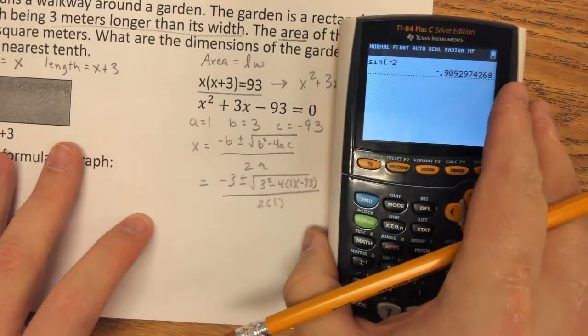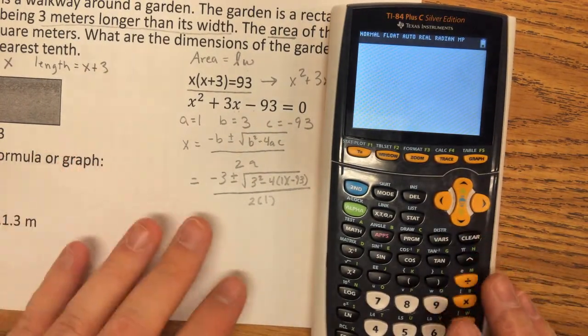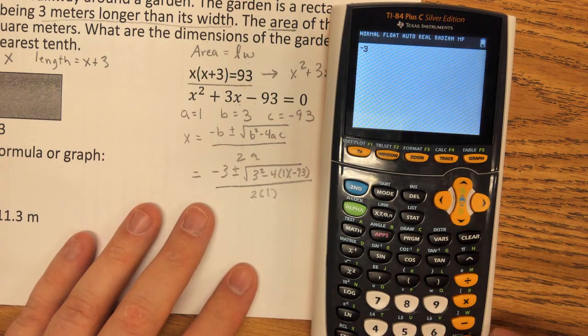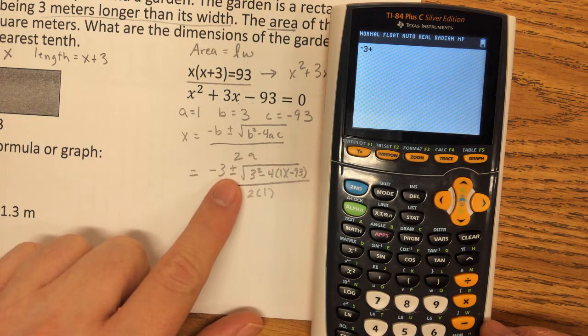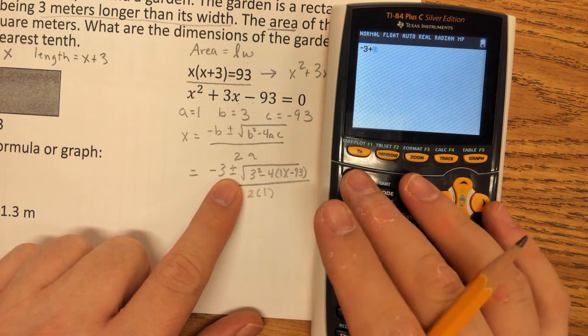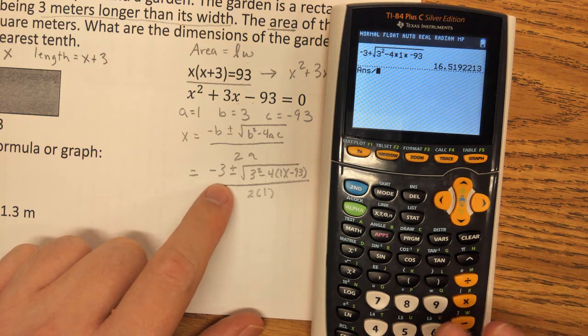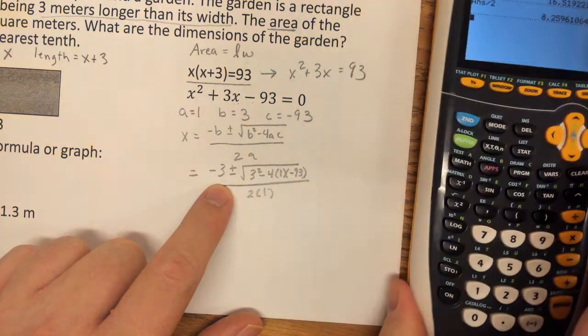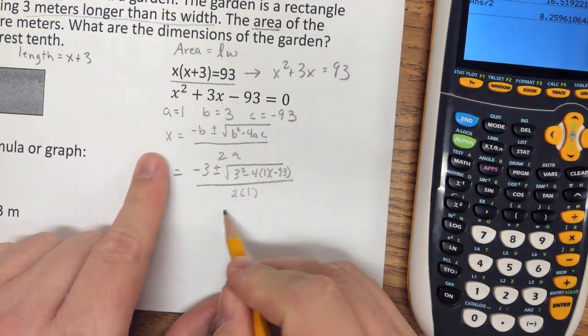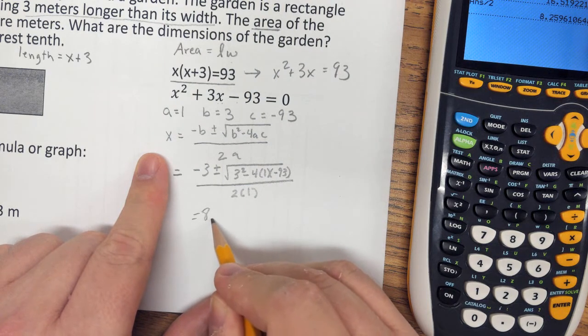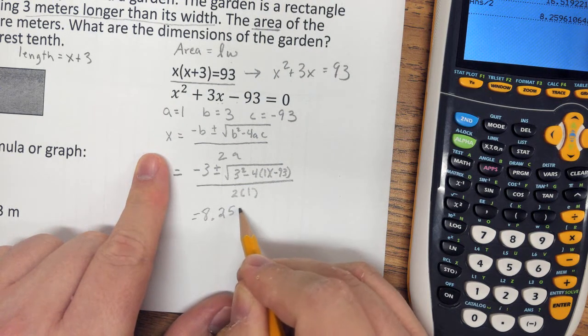Okay. So I'm going to do negative 3 plus, because I've got to do this twice, second square root of 3 squared minus 4 times 1 times negative 93. I'm going to do that, and then I'm going to divide that by 2, and I get 8.259.